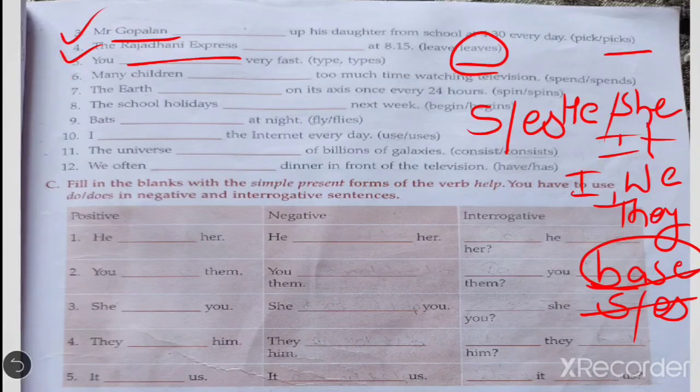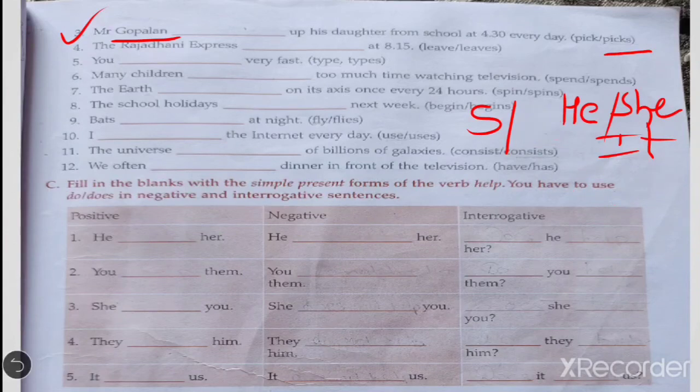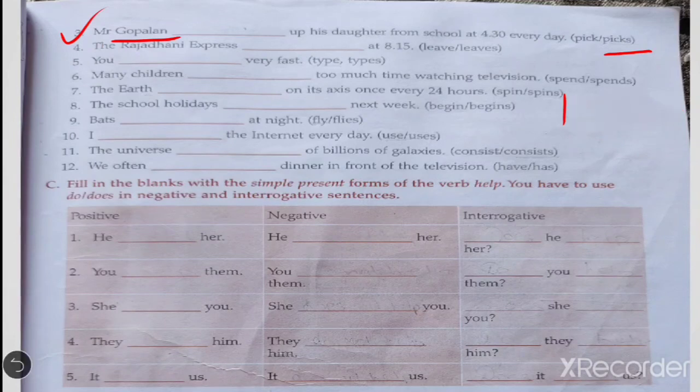Now look at exercise C. Fill in the blanks with the simple present forms of the verb help. You have to use do, does in negative and interrogative sentences.